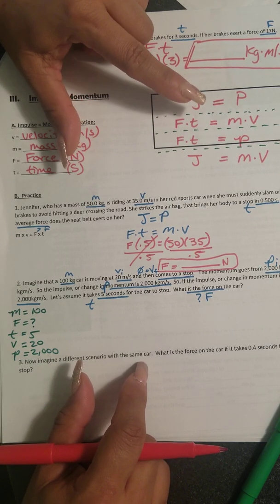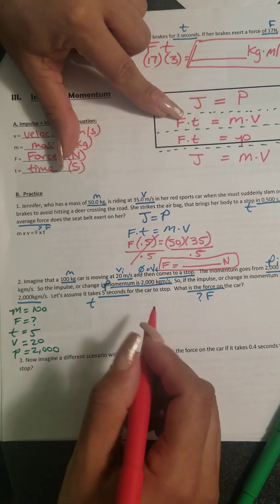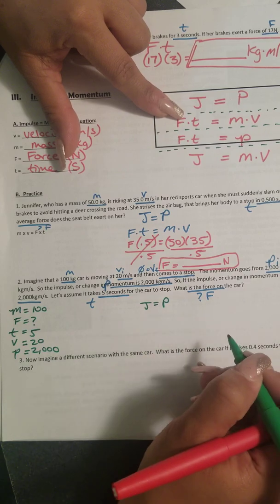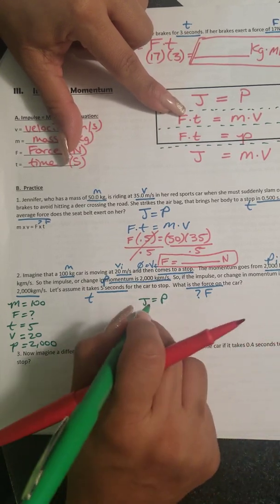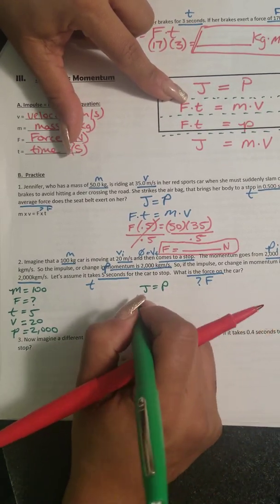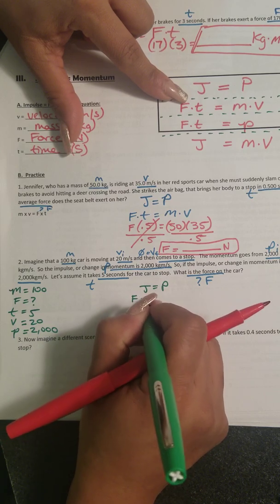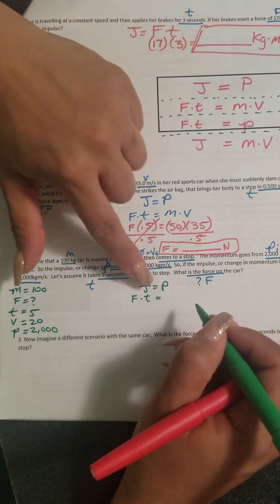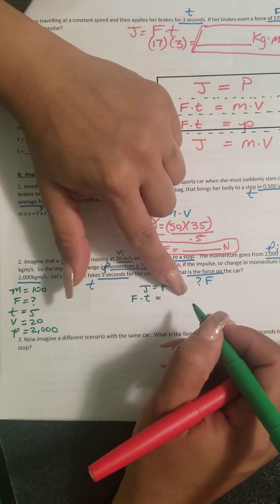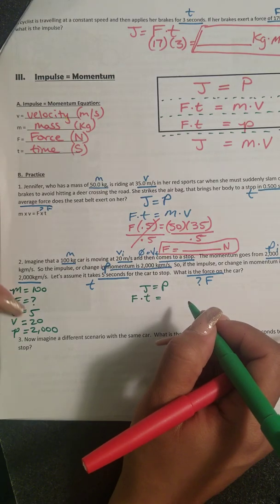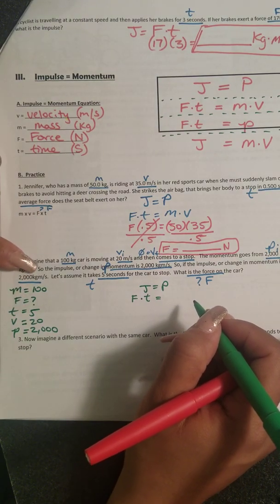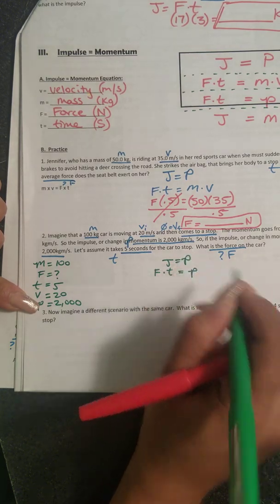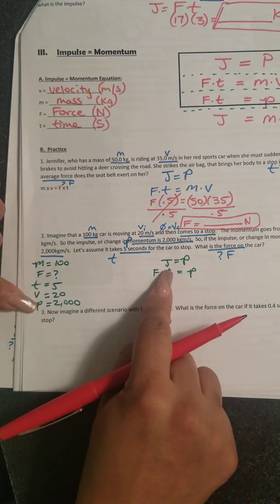Okay. So because it's on this side, I'm going to have to write out my equation. Instead of using J equals P, I'm going to have to change it up, especially this side, the impulse side, because I'm solving for F. I'm going to say F times T equals, do I have to write out the M and the V? I have those variables, but I actually don't have to write them out because I know what the P is.